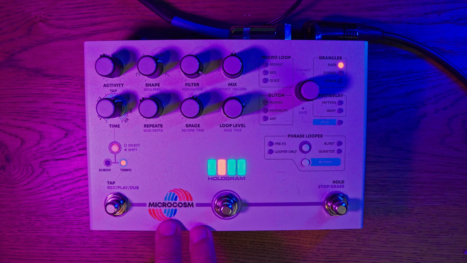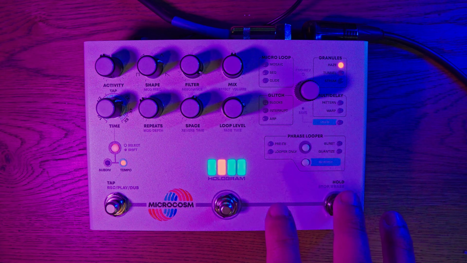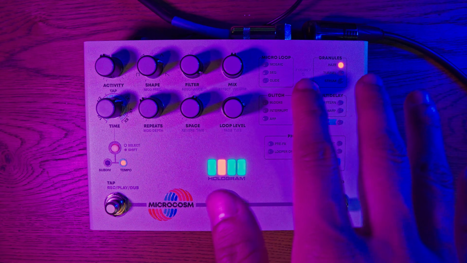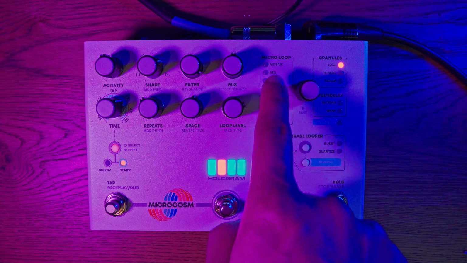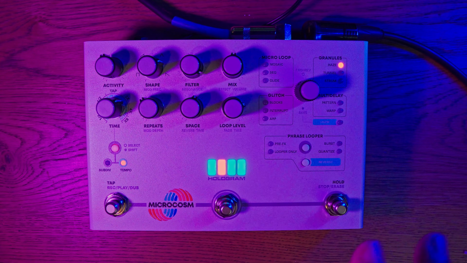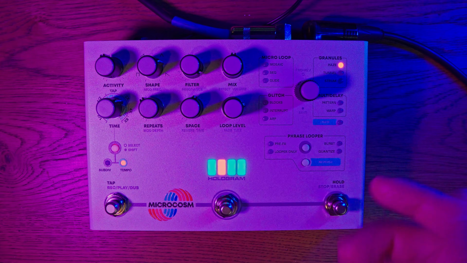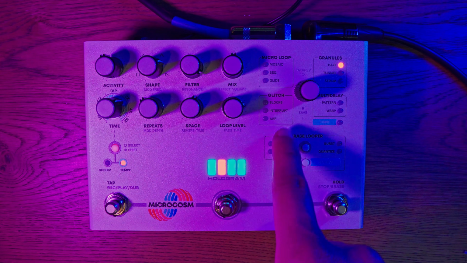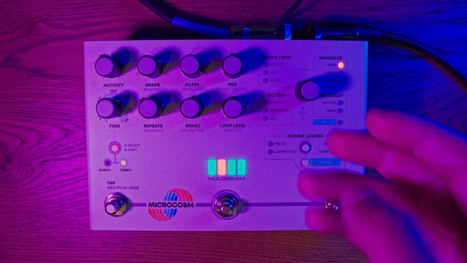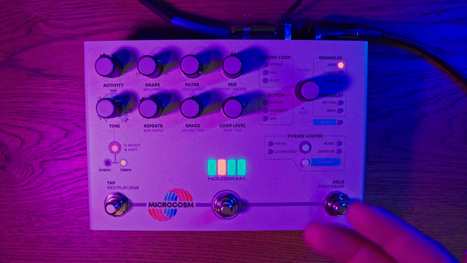So the way the Microcosm breaks down is that it has 4 different modules, and it also has a looper. But these 4 modules are what are really cool. You have your micro loop, your glitch, granules, and multi-delay. Those are 4 different styles of effects that the Microcosm has built in. Within those 4 modules, you have 3 different sort of categories and different styles of effects. So you've got mosaic, sequence, glide.